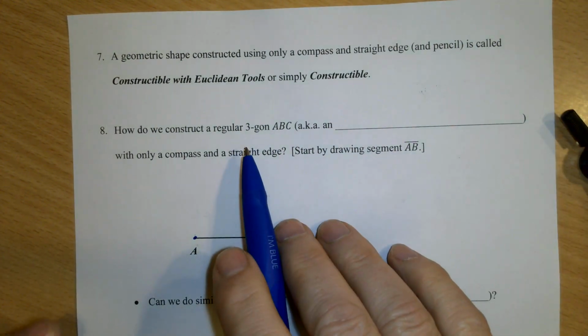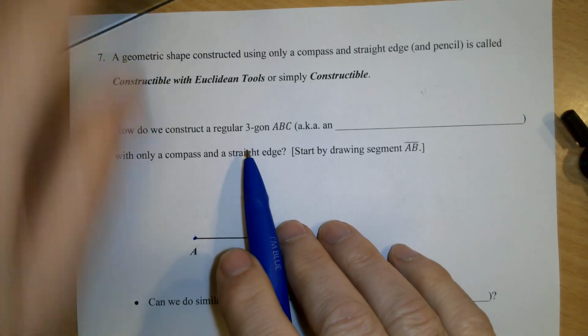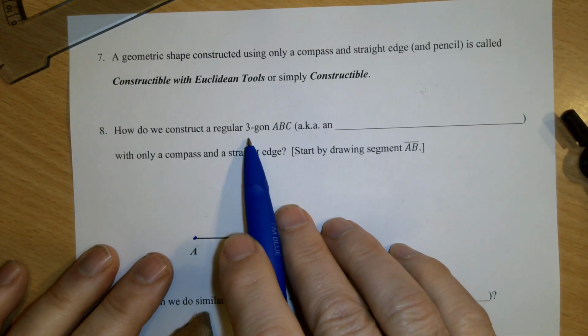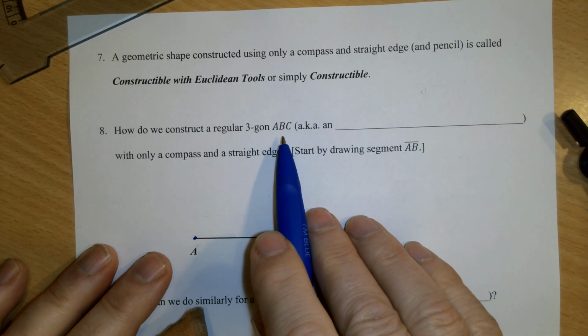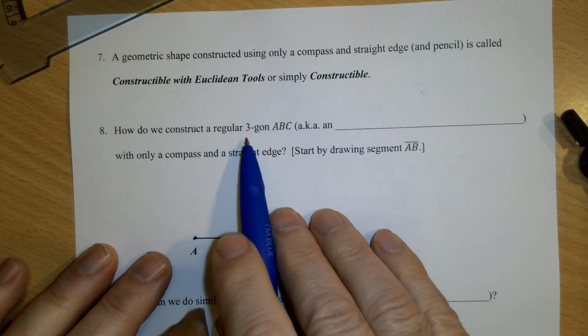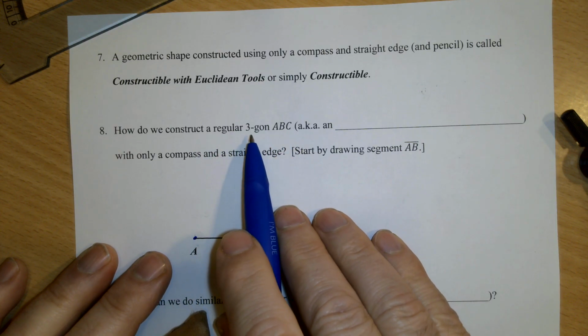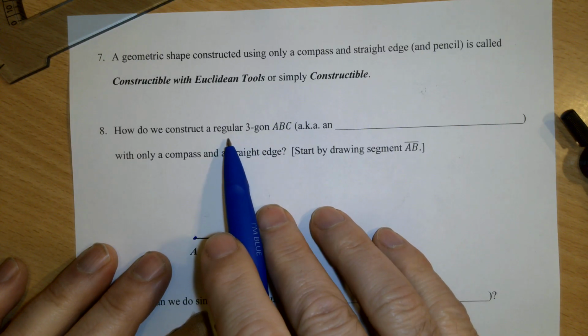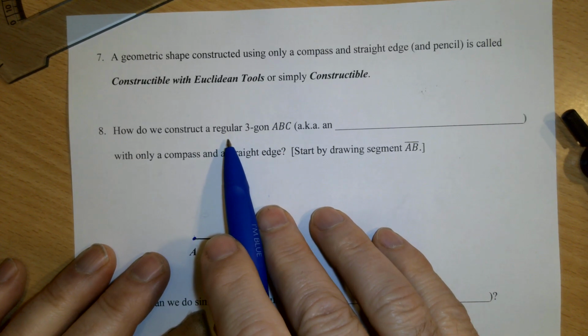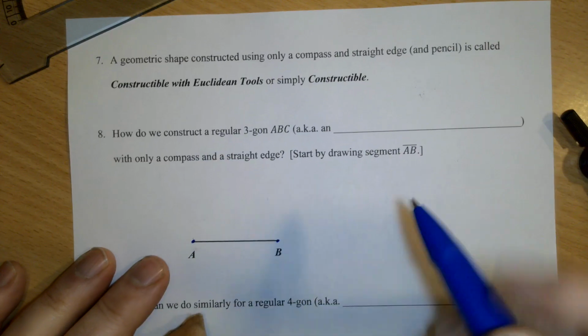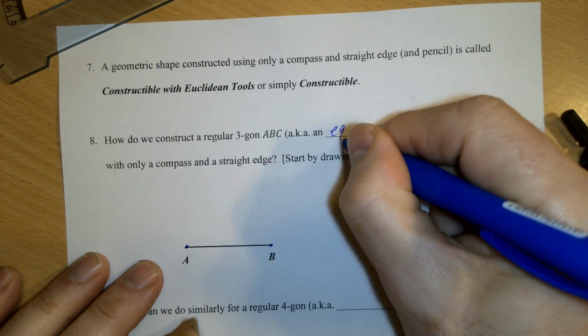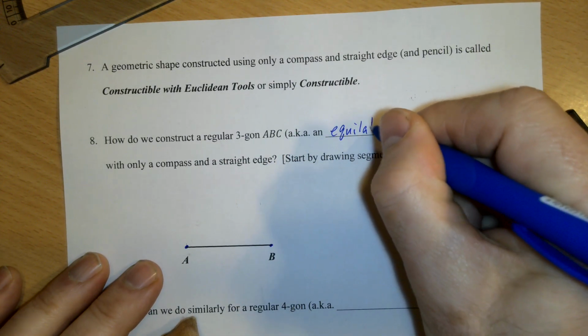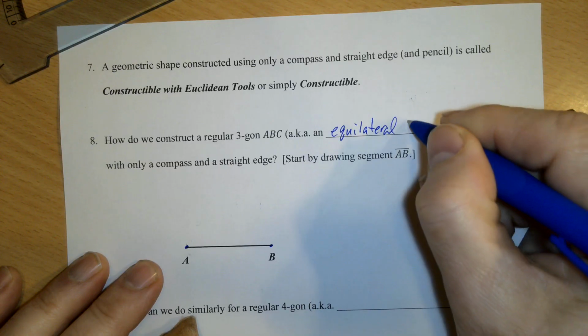Let's start off with a regular three-gon called ABC. Well, what is a regular three-gon? It's a three-sided polygon, so it's a triangle, and regular means it has sides of the same length. So that's an equilateral triangle.